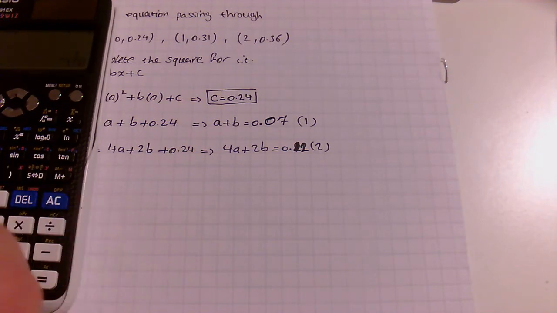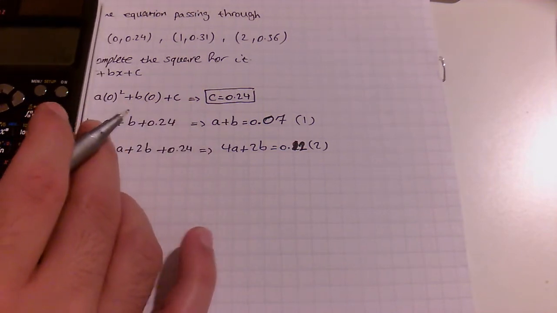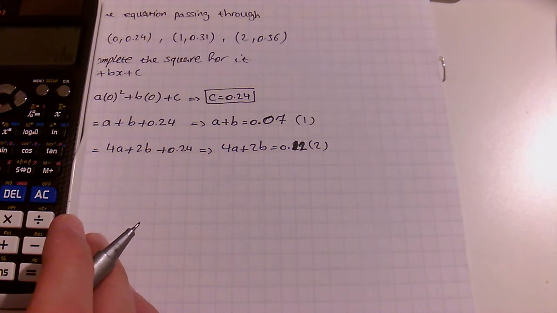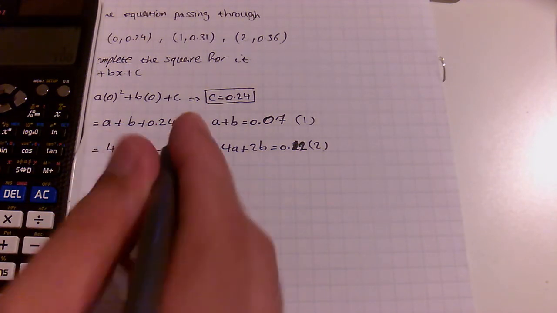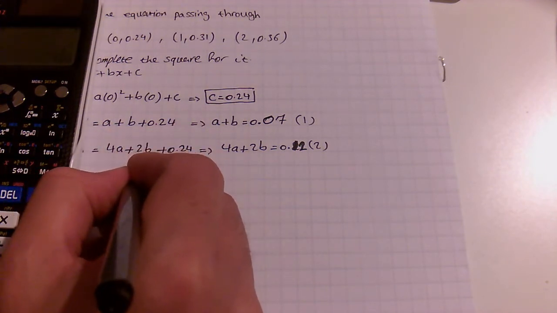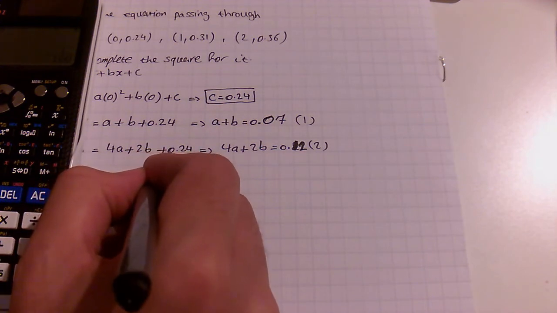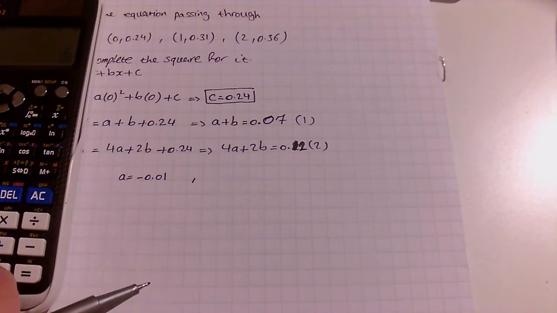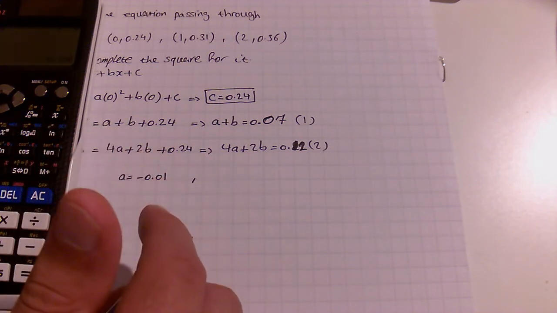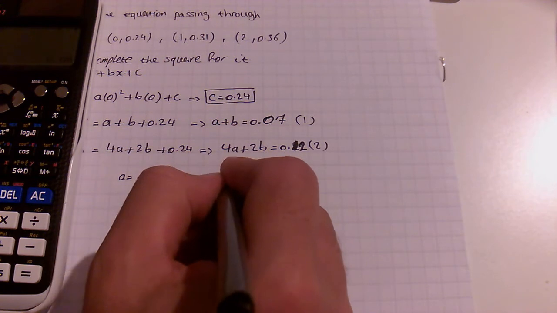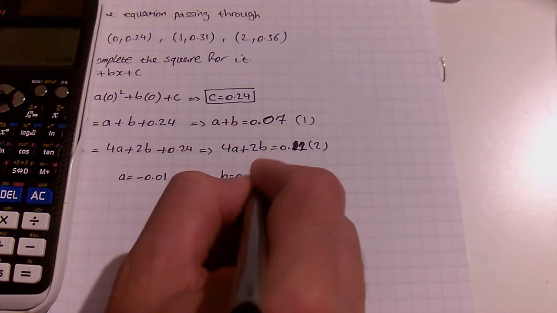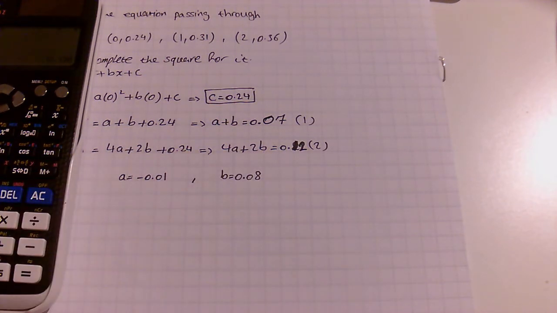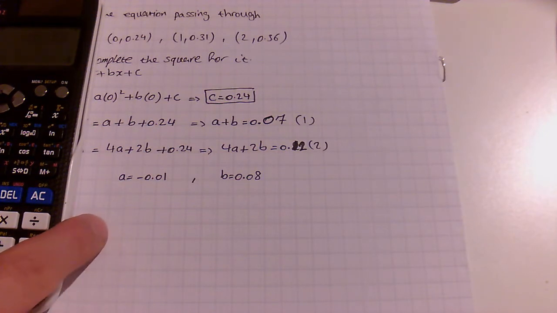So in this question, since the aim is not to solve the simultaneous equations, we can use our calculator. Okay, so simultaneous, number of unknowns is 2, so 1, 1, 0.07. Next one is 4, 2, and 0.21. So we get a equal to 7 over 200.